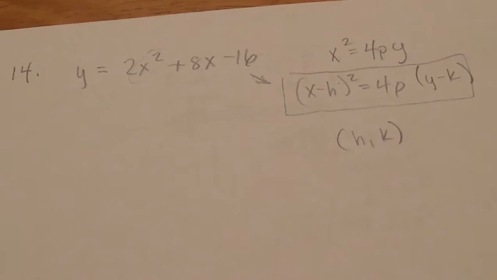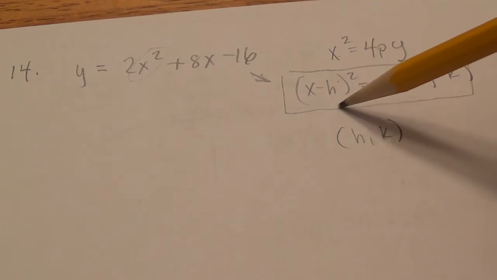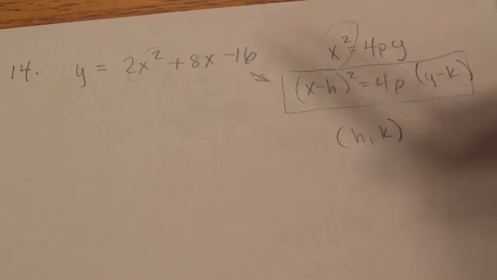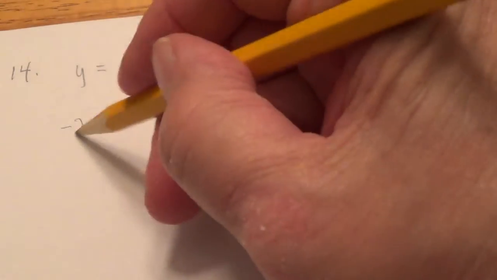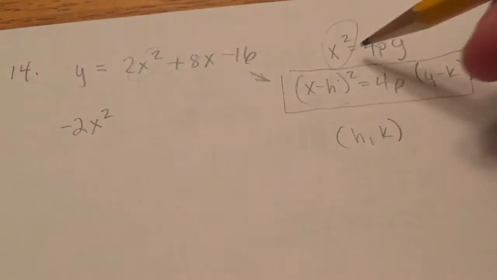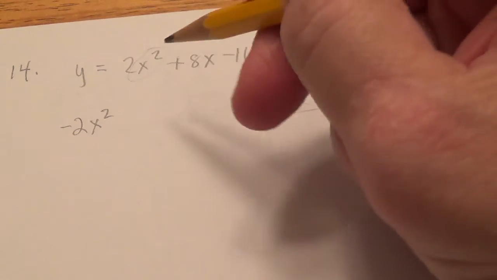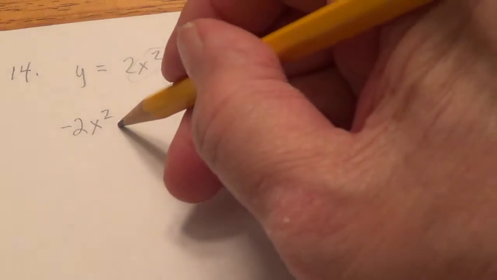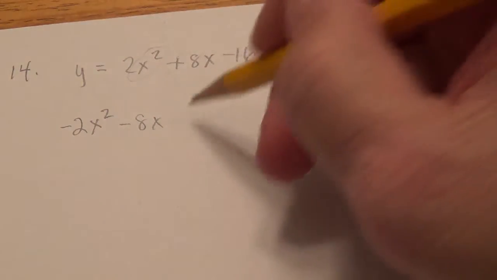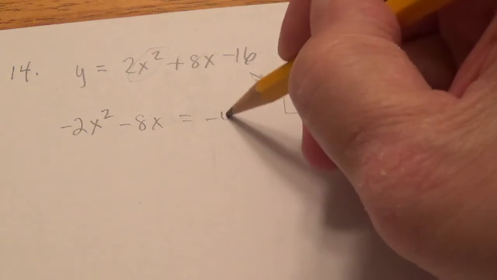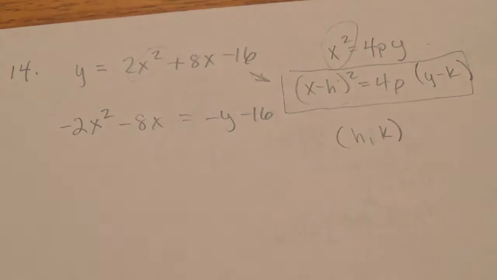First of all, I want to see that the squared term is on the left, so I'm going to move it over. And the y term is on the right. So I'm going to take all my x terms over, so that'll be a minus 8, and bring my y over here. So that's the first step, to get the term that's squared, in this case the x squared, over to the left, and the x term with it.